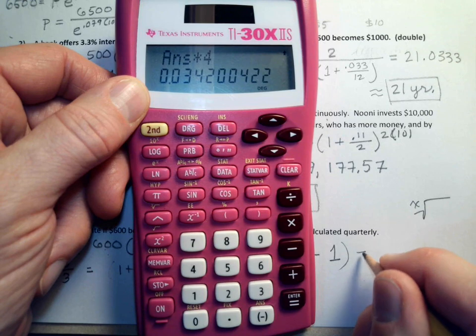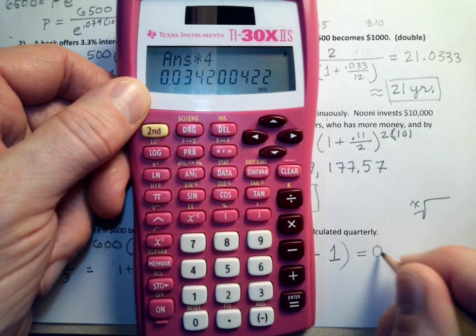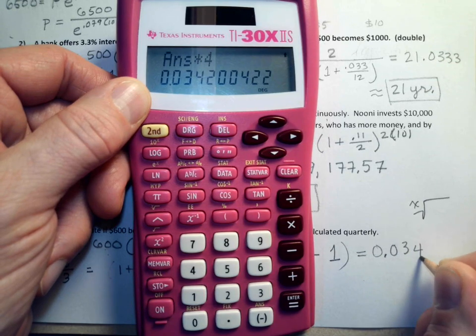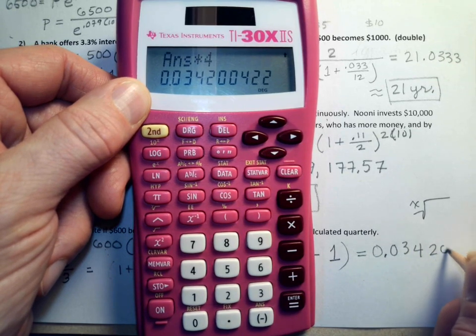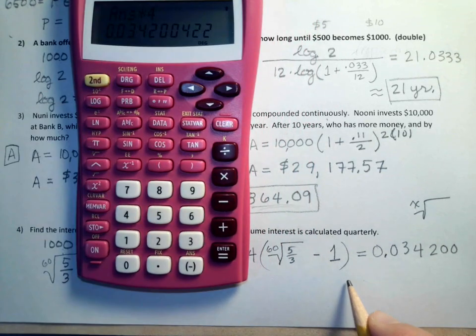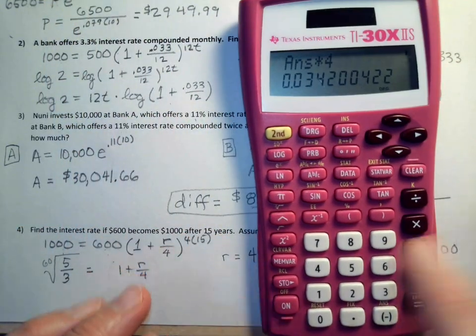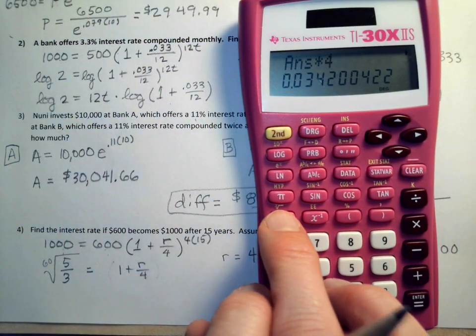So our answer is 0.034200. All right, we'll leave it at that. And then we're doing it as a percent, so 3.42%.